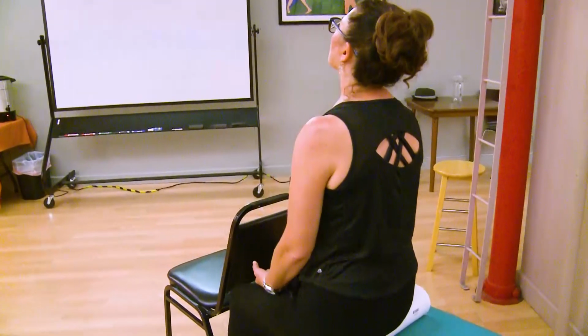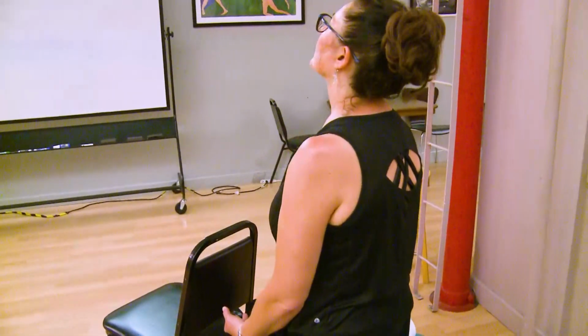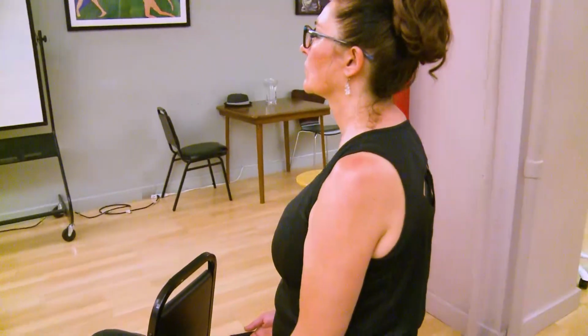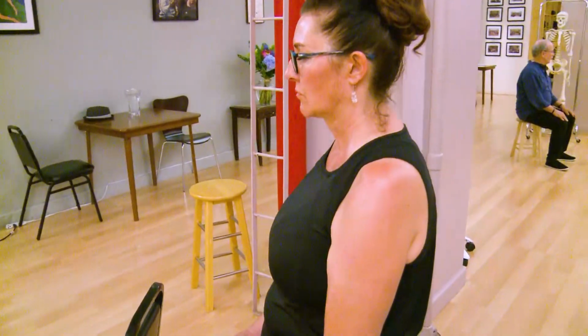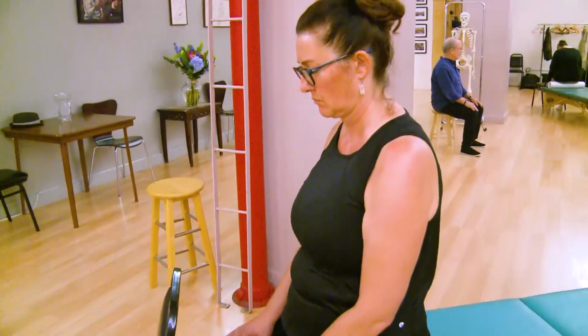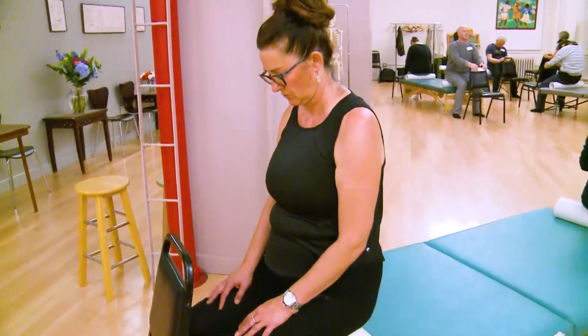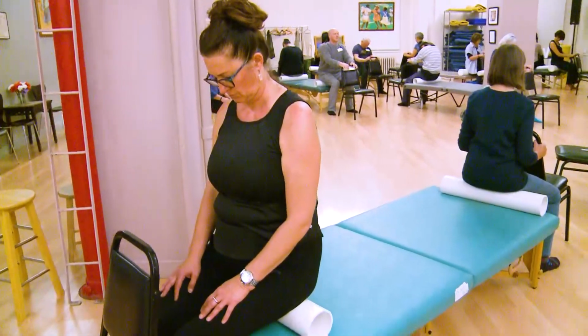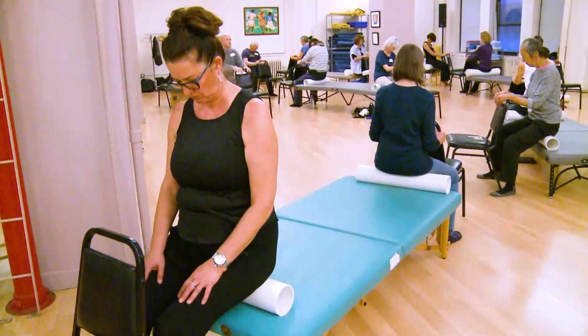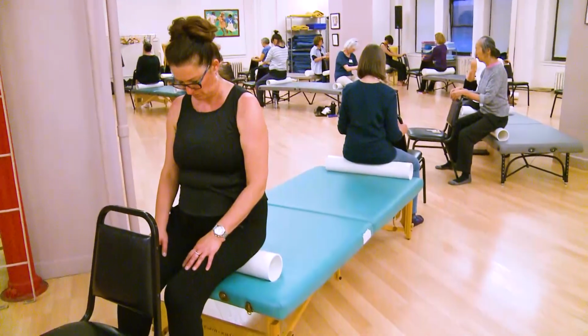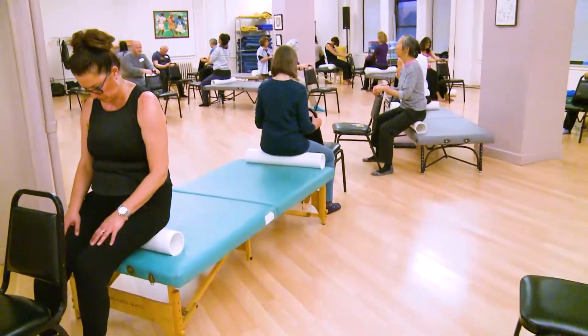And then you reverse the whole thing, beginning as if it's a worm-like movement, but it's not worm-like, it's human-like. And that's right, you relax your shoulders.